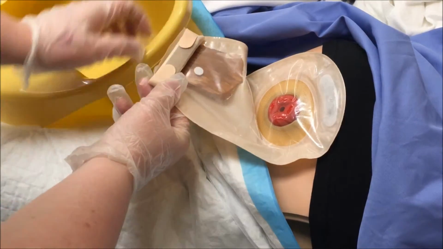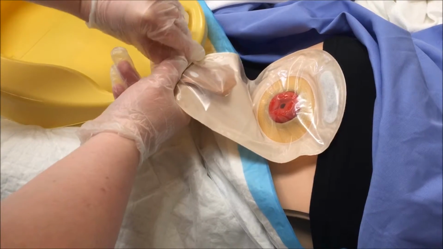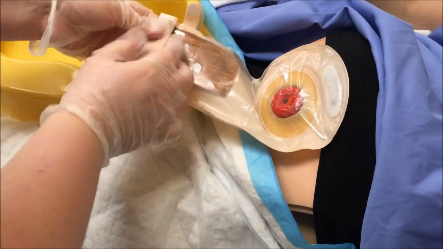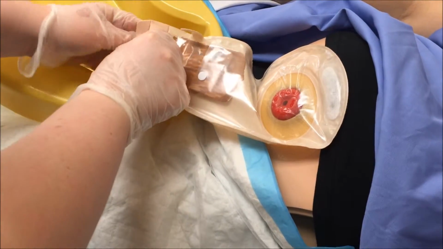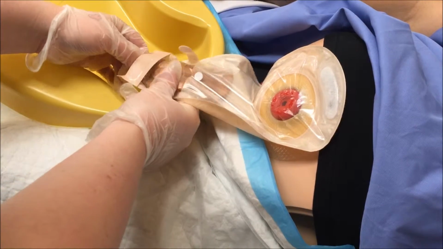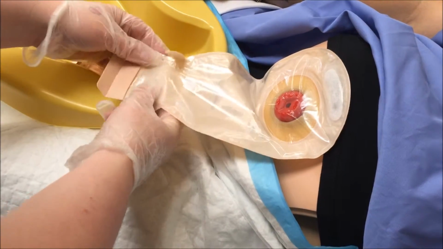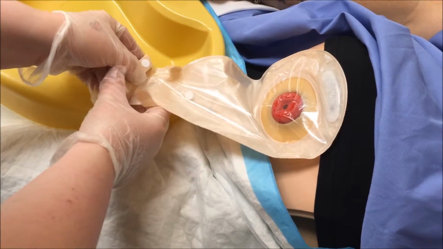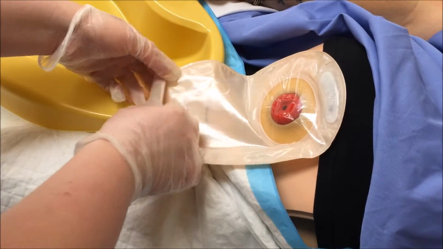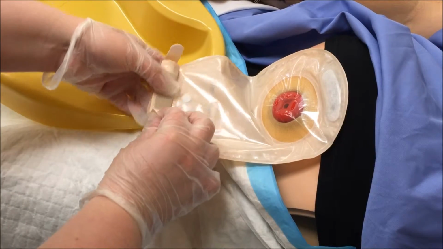In order to empty it, you will unroll the opening and ensure you have your container handy and your gloves on, and it is wise to have a blue pad handy in case of spillage. Since this is a colostomy bag, the waste will be more formed compared to the waste from an ileostomy, as it will be more liquid and easier to clean because the particles won't be stuck inside the bag.